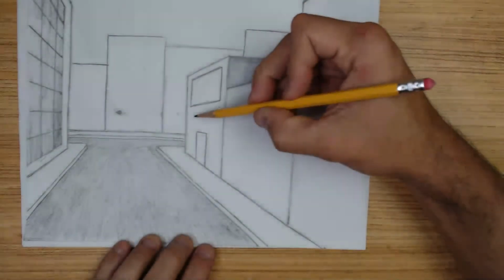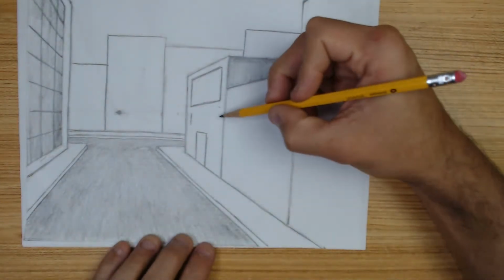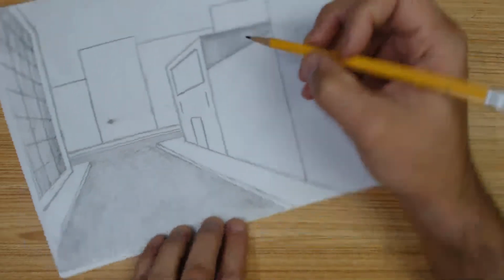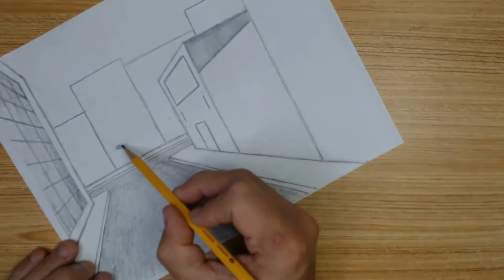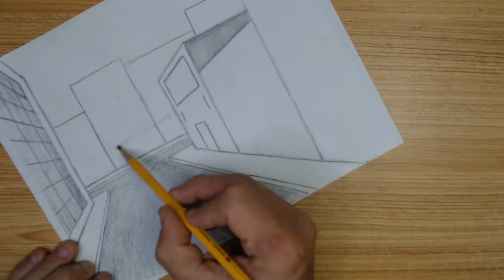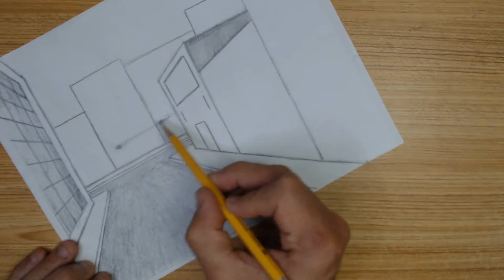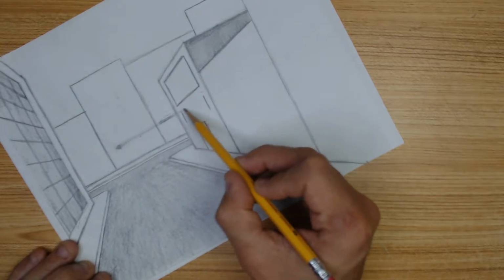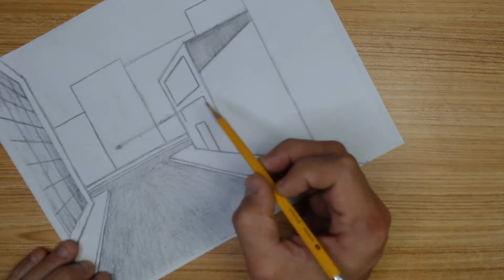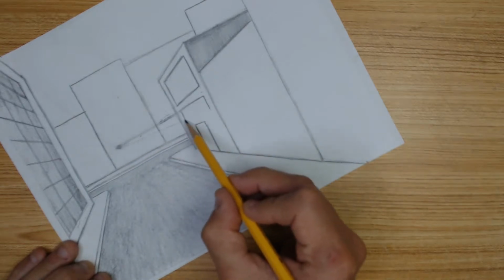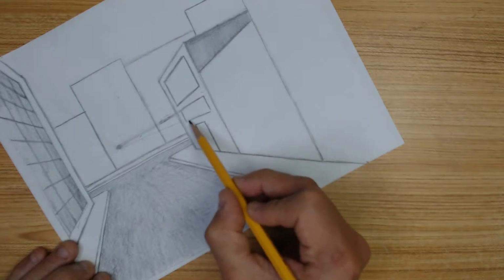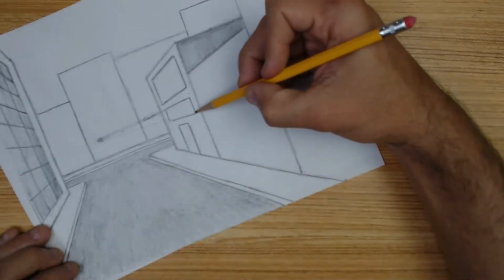Okay, maybe a thinner one, but also with the perspective here, almost straight. See that?